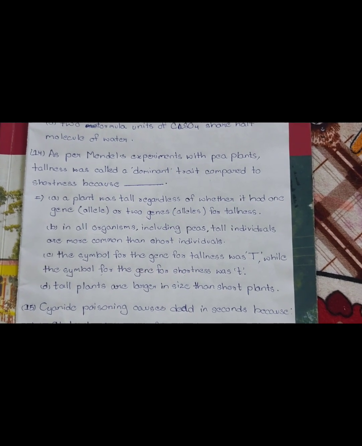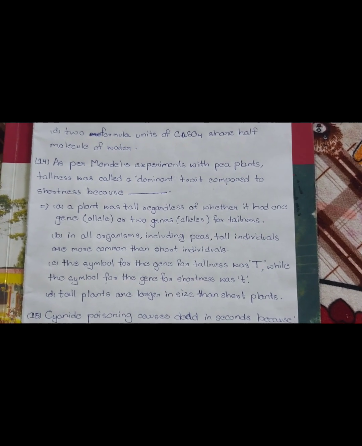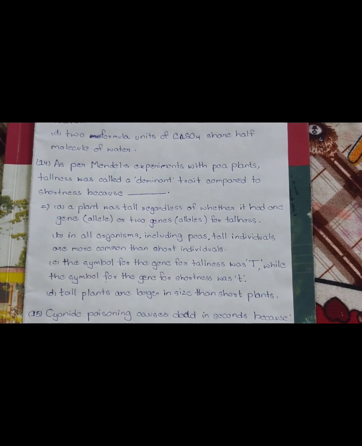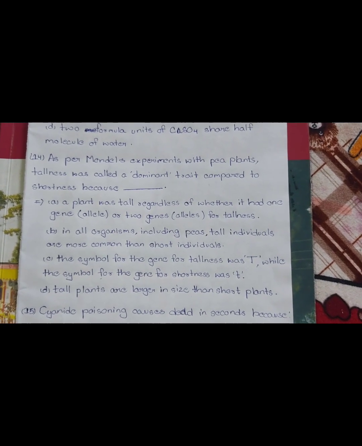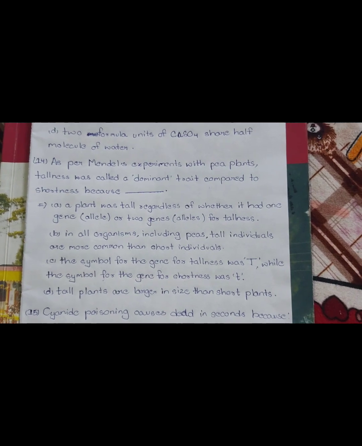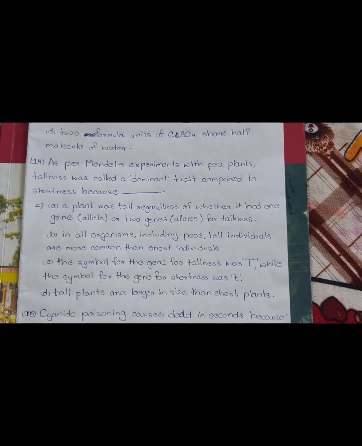Option B, in all organisms, including peas, tall individuals are more common than short individuals. Option C, the symbol for the gene for tallness was T, while the symbol for the gene for shortness was small t. Option D, tall plants are larger in size than short plants.